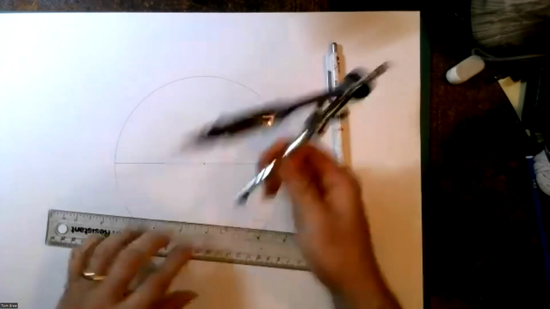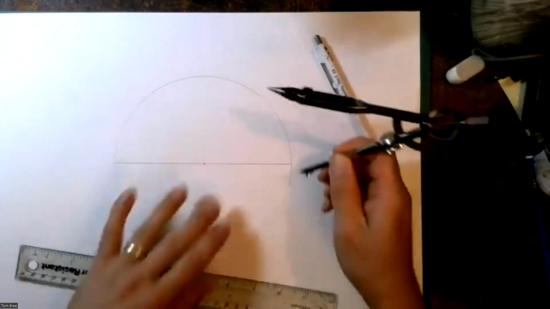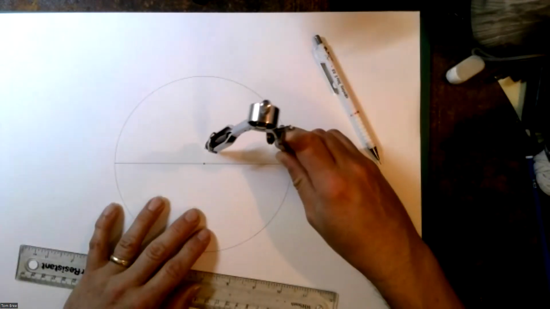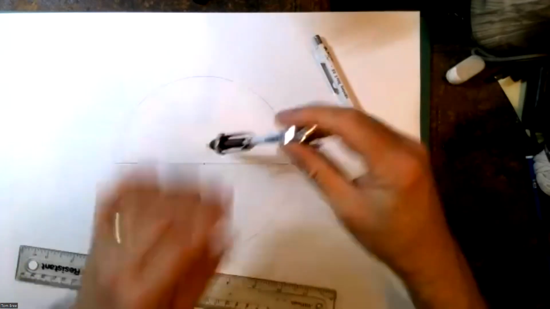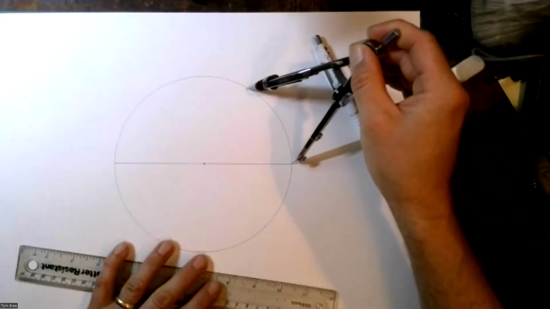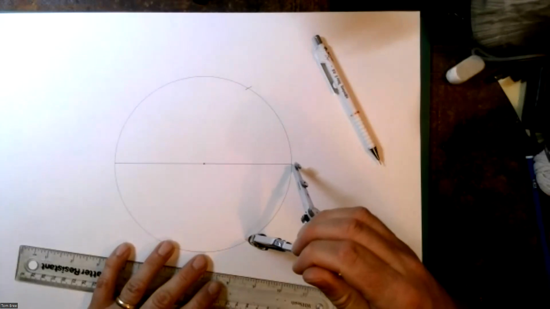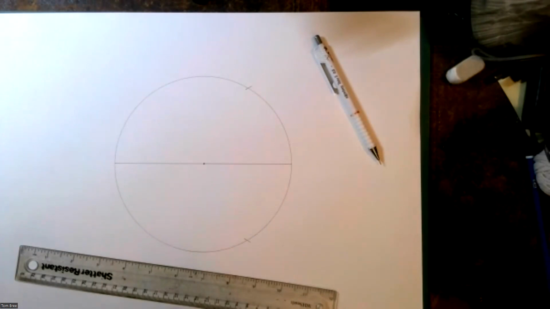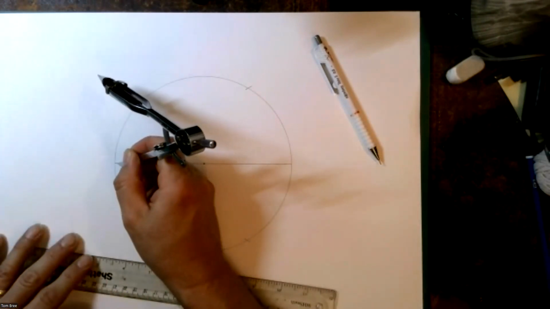Now, keeping that same radial measurement that we have for the circle, place the point of the compasses onto the eastern point of the circle and mark off, like so. Now we'll do the same thing from the western point.